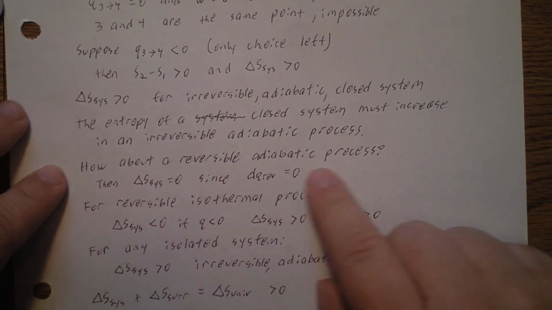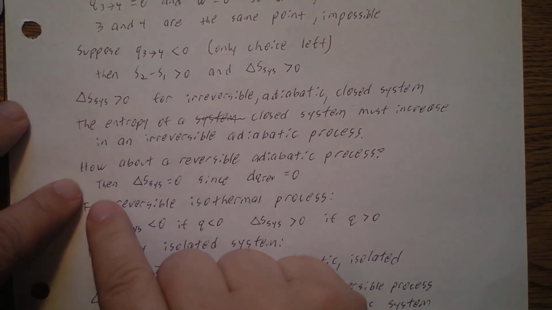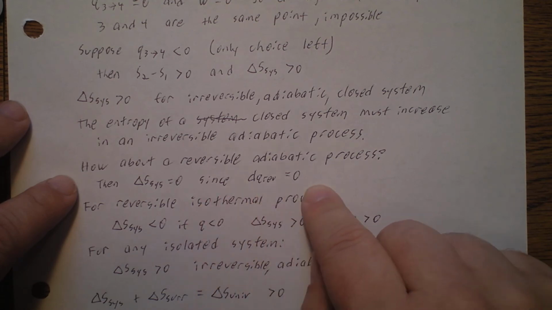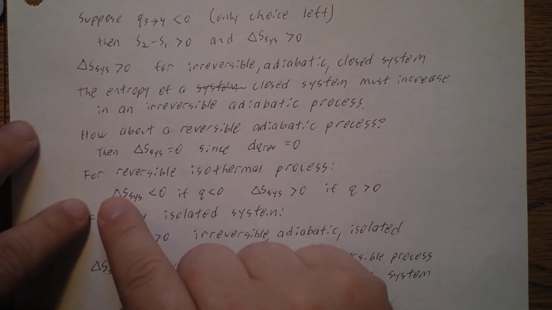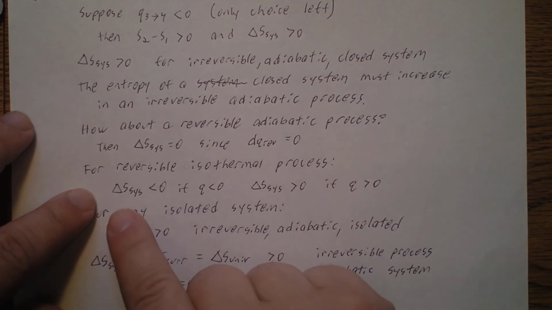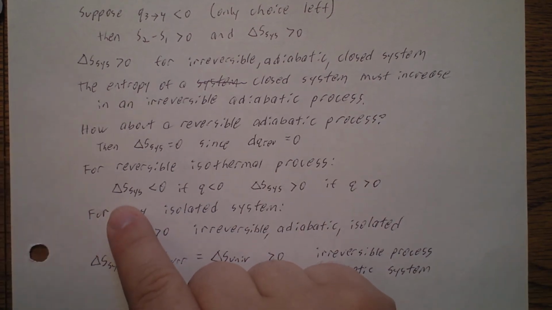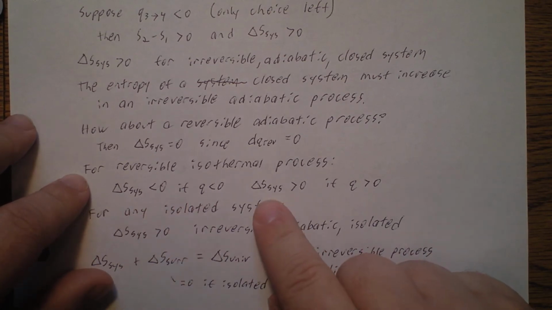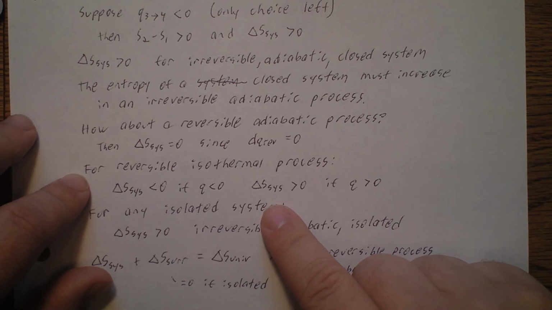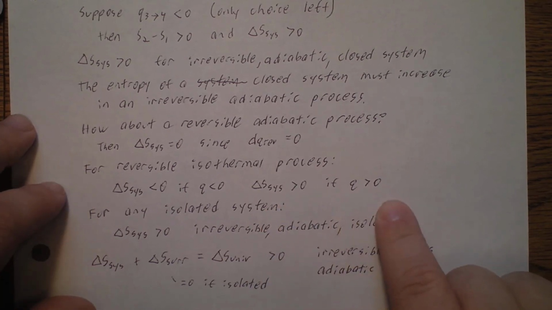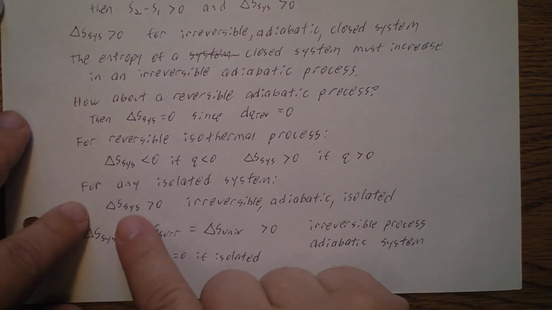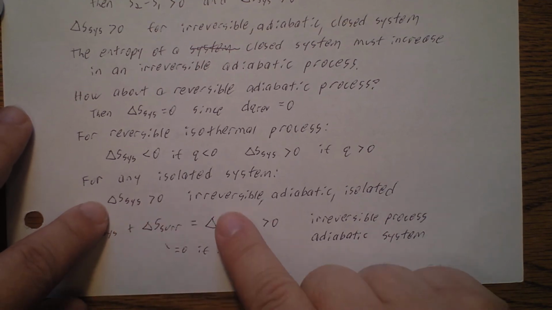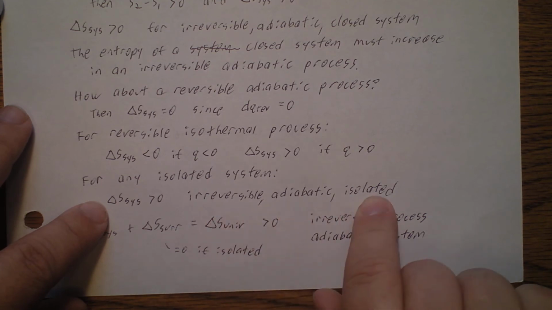But what about a reversible adiabatic process? Well, then the change in entropy of the system is equal to 0 because dq reversible is equal to 0. Now for a reversible isothermal process, the change in entropy of the system is less than 0 if Q is less than 0, or the change in entropy of the system is greater than 0 if the heat transfer is greater than 0. Now if we have an isolated system, the change in entropy of the system is greater than 0. But that's if it's irreversible, adiabatic, and isolated.